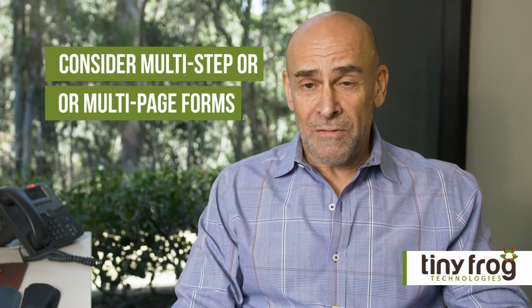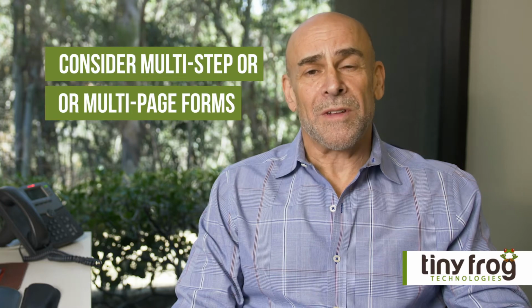So remember, it's not always 100% that the less number of fields is better. Think about the importance of fields and actually what might happen if a missing field is not on the page or on the form. So you also want to consider for long forms, a multi-step form or a multi-page form. Remember that visitors are going to be making their decision based on perceived effort. So if they come to a page and they see a long form, they're seeing the whole thing at once, the perceived effort of that is going to be huge.